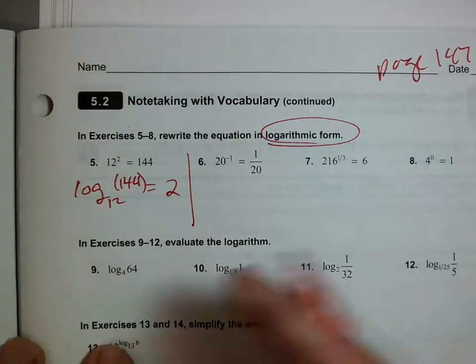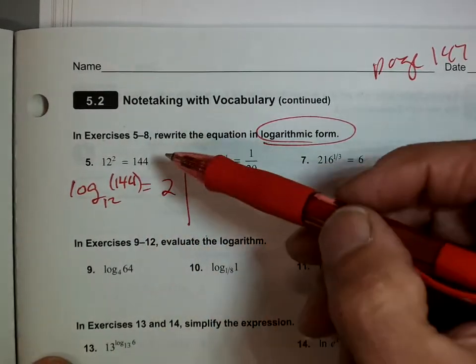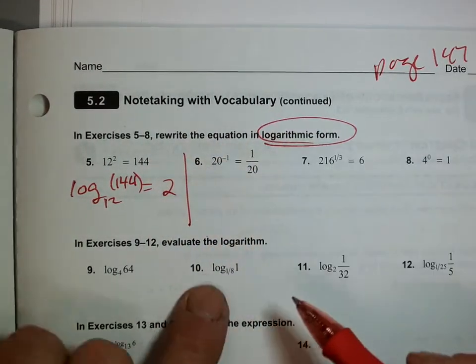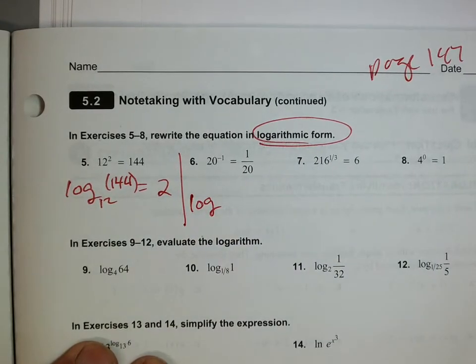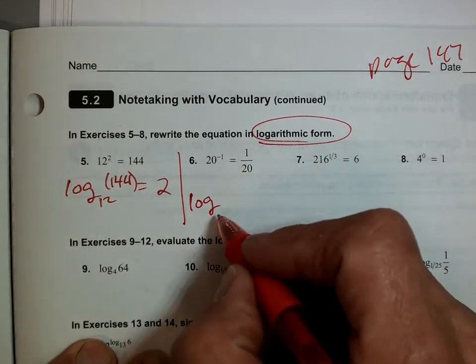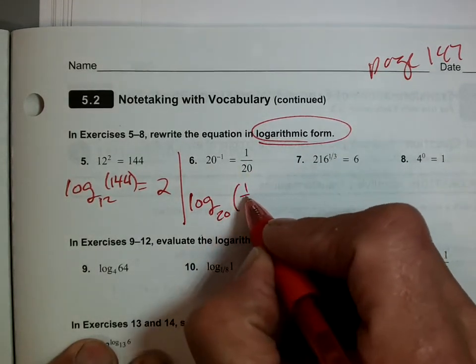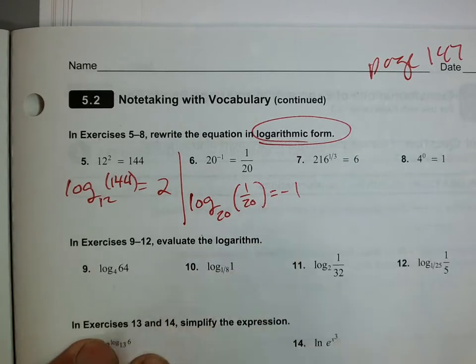Okay, how about 6? Change it from this form to this form. We're going to write log of what? What's the base in number 6? 20. Good. Log base 20 of 1/20 equals -1.